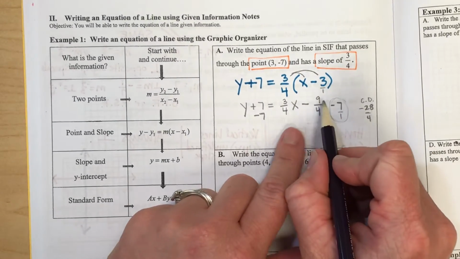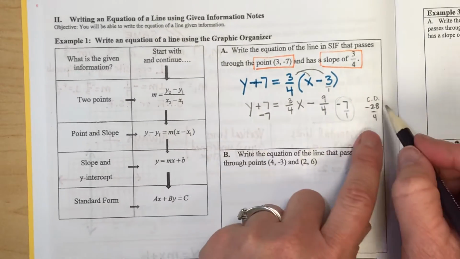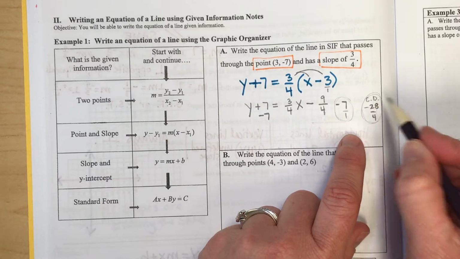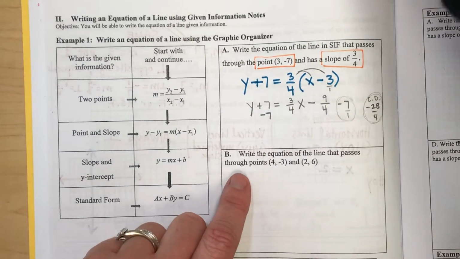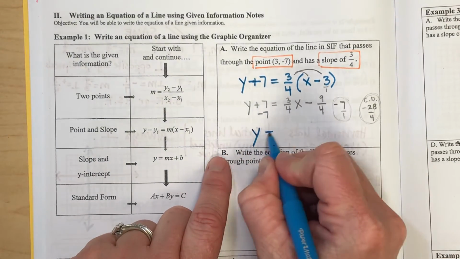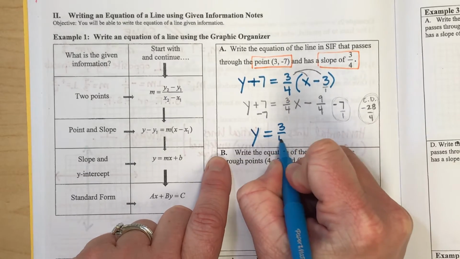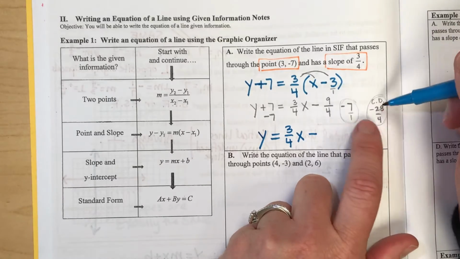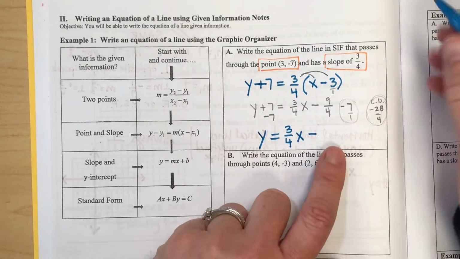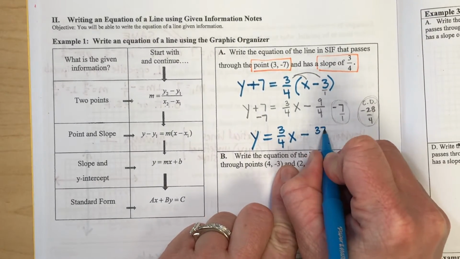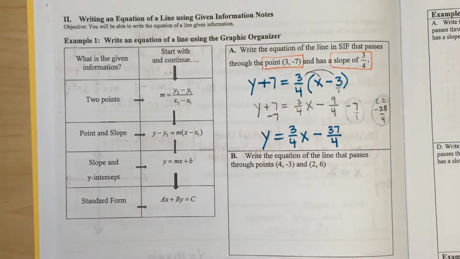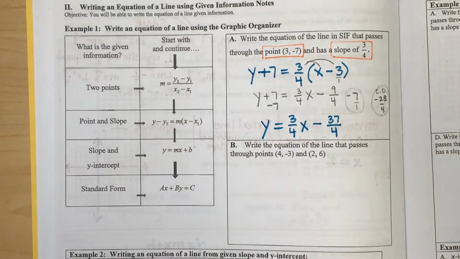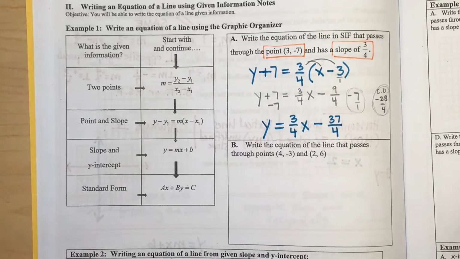So if I take -9/4 and I subtract the common denominator here, I will get the y-intercept of my function. So y equals my slope, 3/4 of x, minus, now I have 9, and 28 more, that would be a total of 37/4 for my y-intercept. You could also totally use a calculator for that.